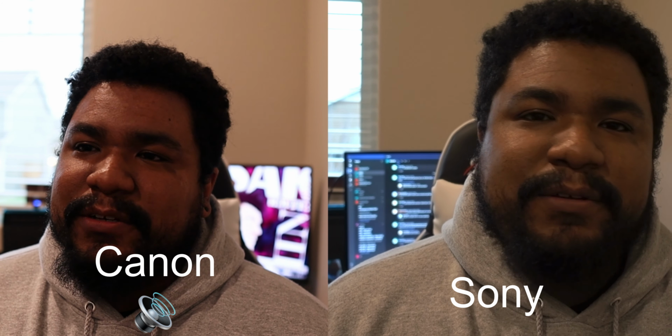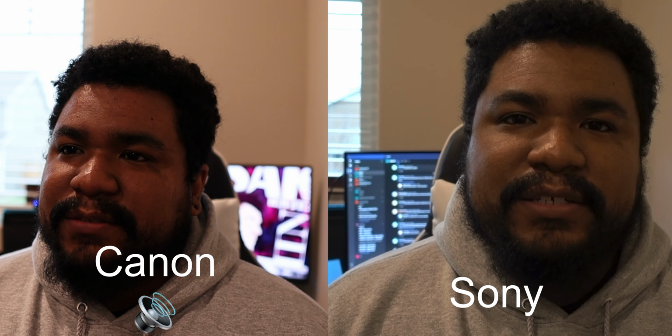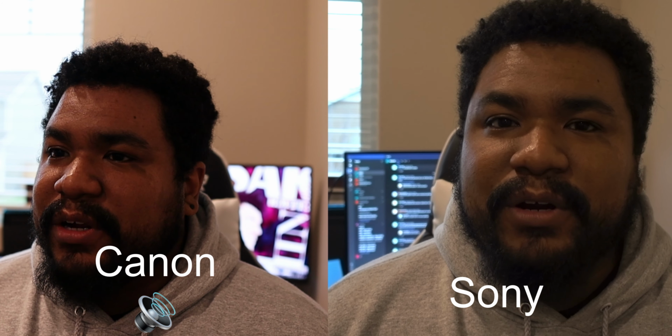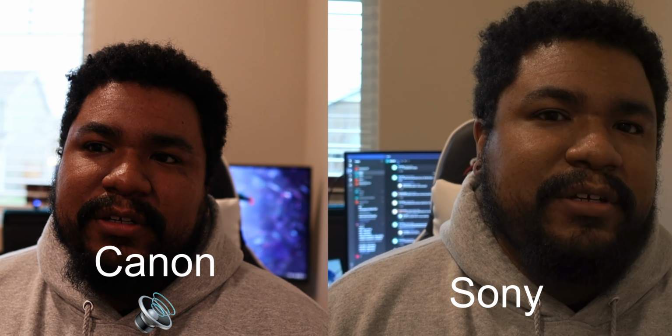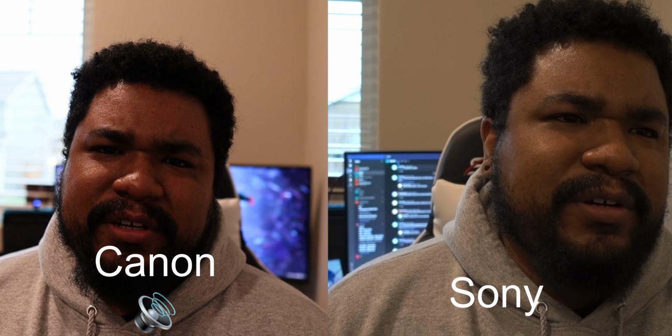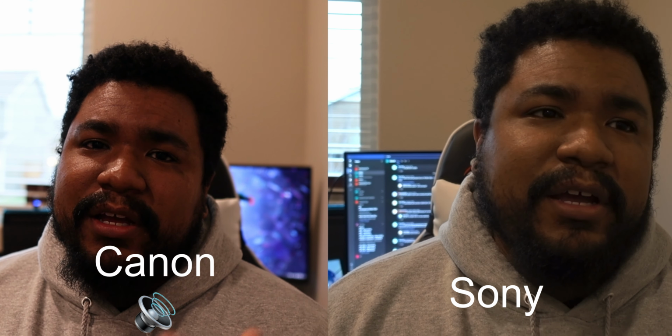Now for 4K video recording, that's a bit of a toss-up. There are pros and cons between both cameras. I think the Sony's 4K is better because I believe when you're in 4K, it'll still have the autofocus, versus the Canon where you lose, I believe, the dual phase autofocusing. I don't remember the actual technical term for it, but you do lose it when you go into 4K with the Canon.